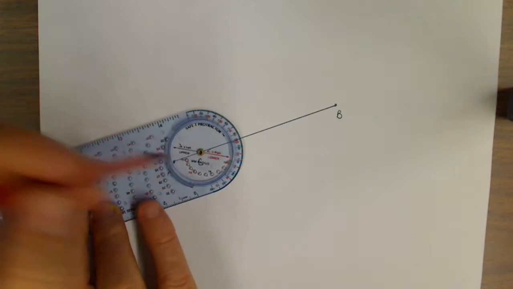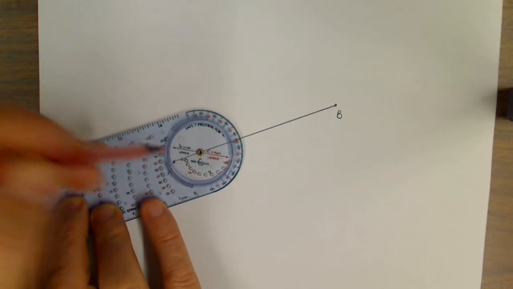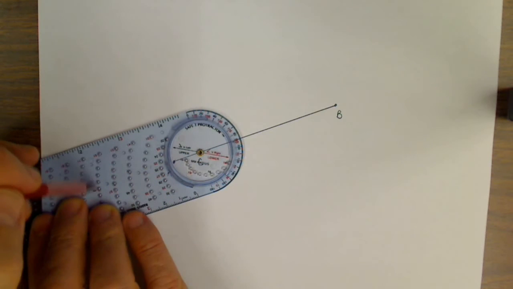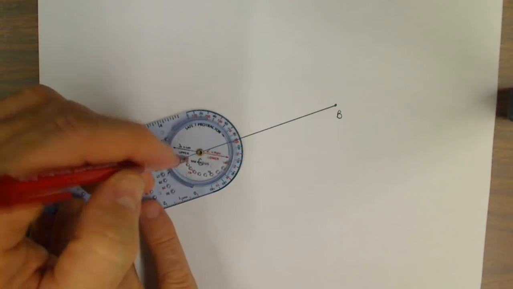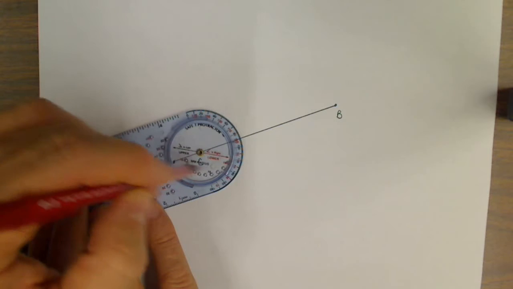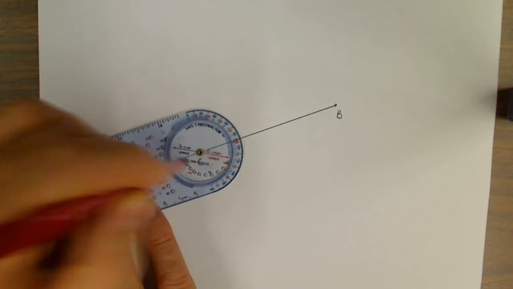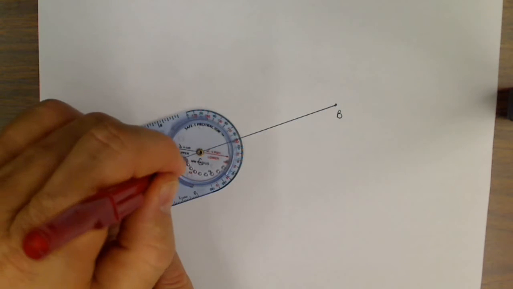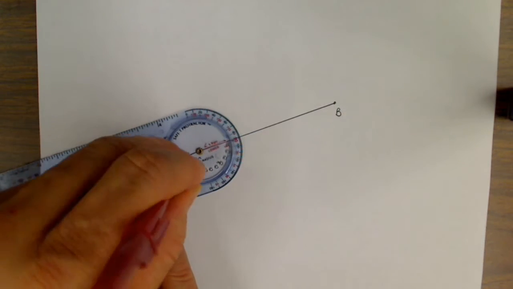Now I've run into a problem here because point A is right on the swivel part of my compass, and I can't mark anything out here. I don't have a line out there. I could extend this line out here if I wanted to, but my safety protractor does allow me to draw lines inside this circle. If I just hold tight to the compass itself, I can now move the center of the circle. It's not as easy as I want it to be ever.